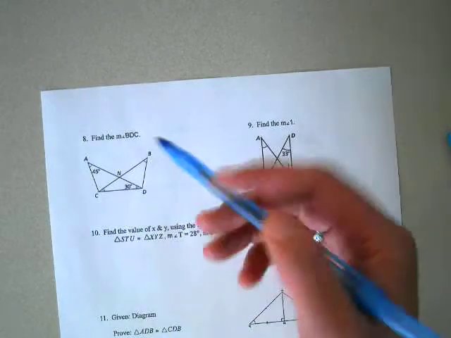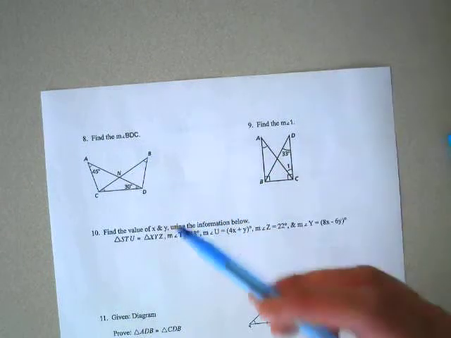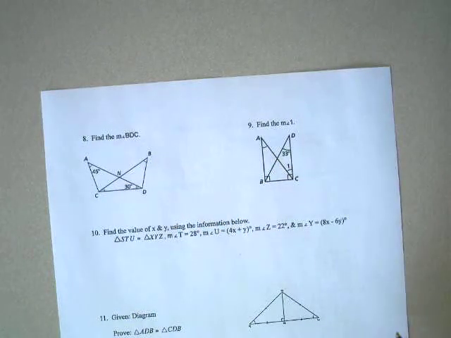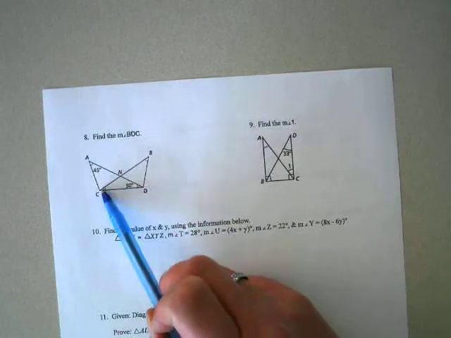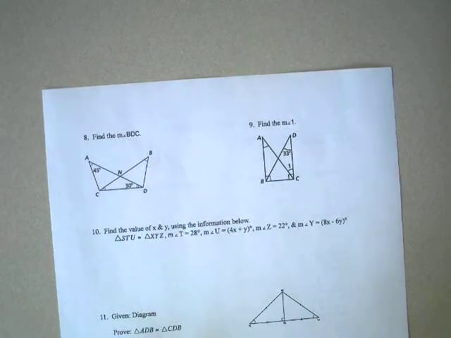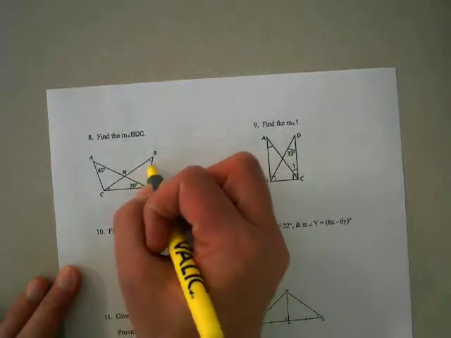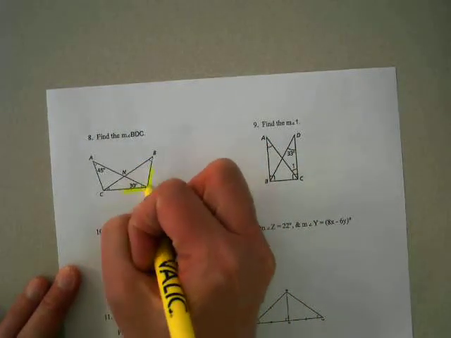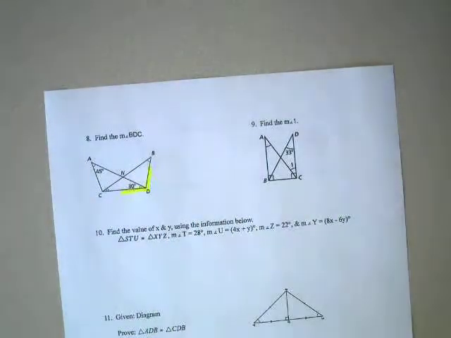Now, number 8 does not give you a congruent statement, but do you notice how things are marked as equal? So on number 8, I want you to try this one, and I want you to tell me this angle of BDC. So take a minute here and see if you can come up with that answer.